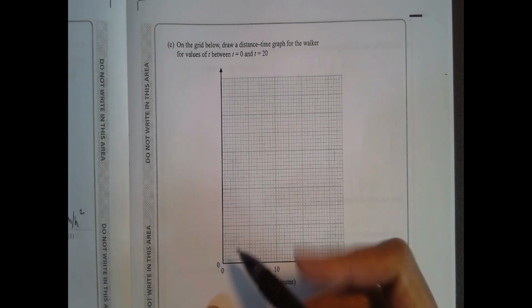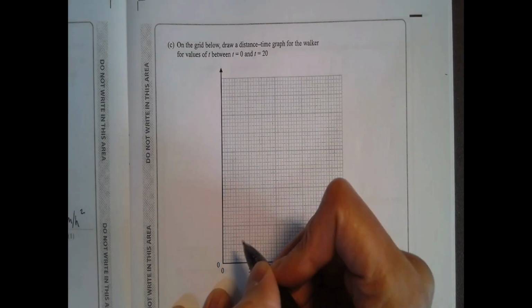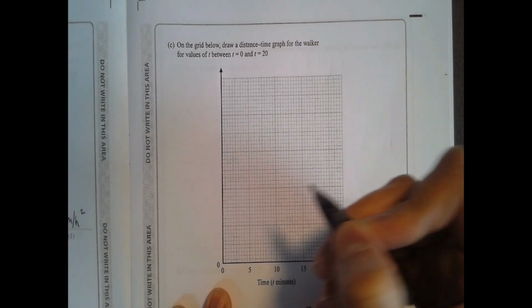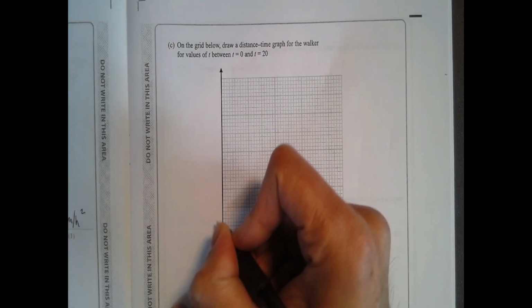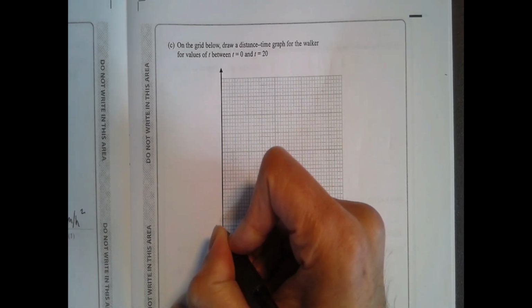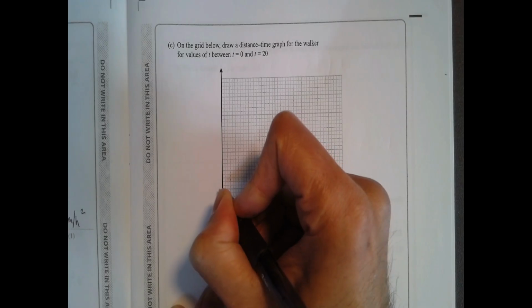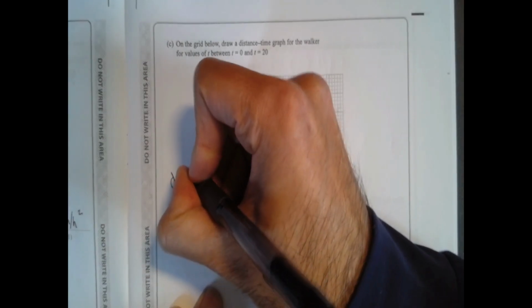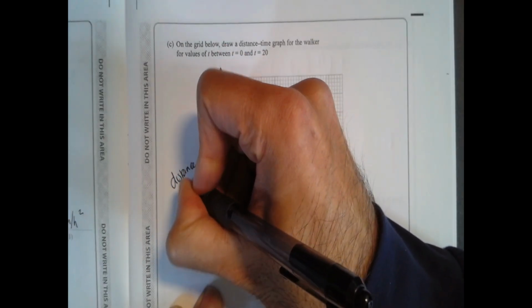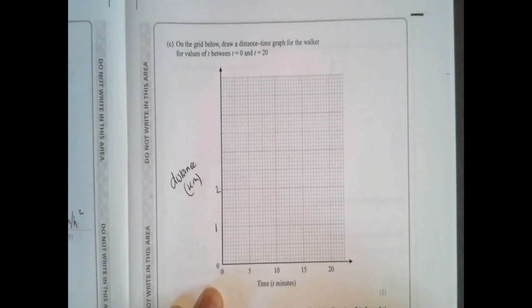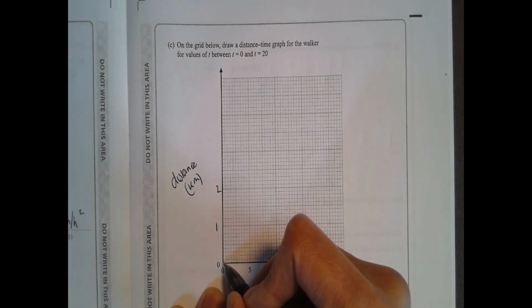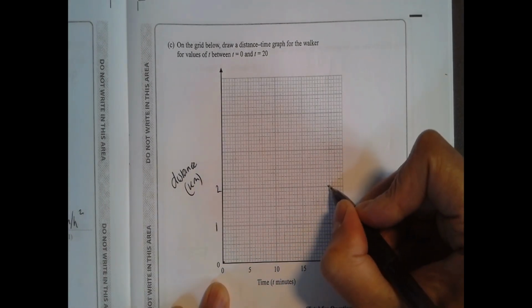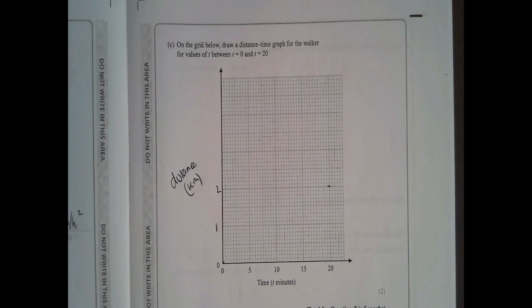So I'm just going to make up a scale over here, and we'll make it nice and small. Let's say that's 1, 2, and this is going to be my distance in kilometres. It's going to start at 0 and move to 20.